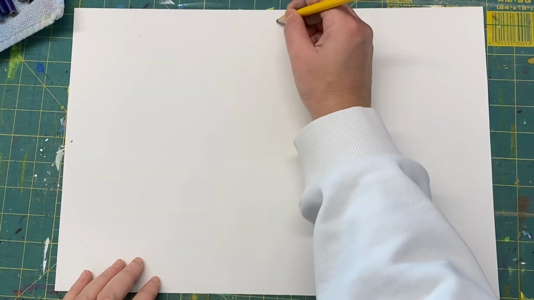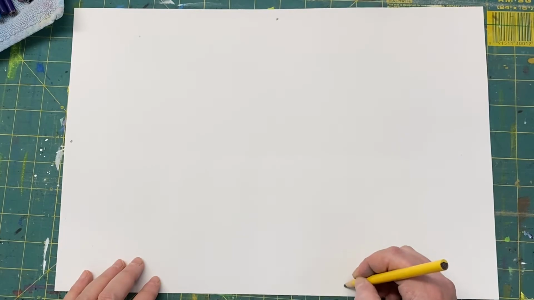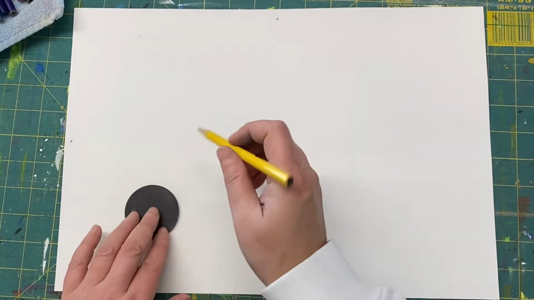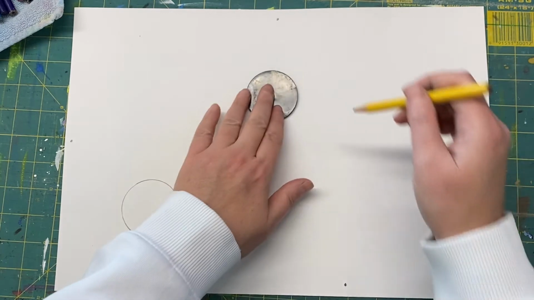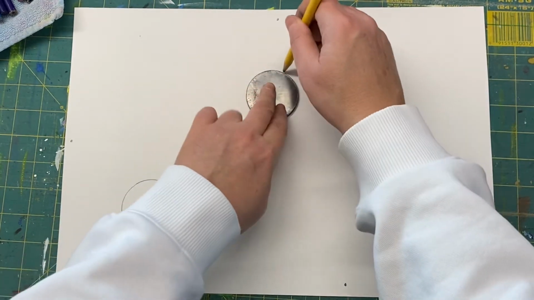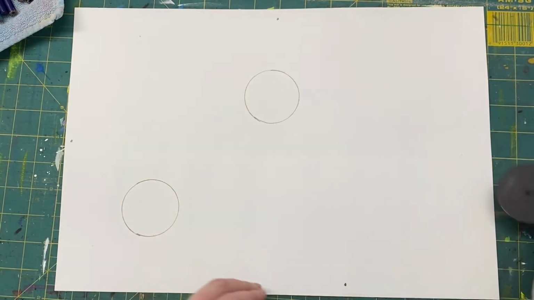So I'm going to put a couple of different vanishing points around my paper. They can be anywhere, the four corners, kind of in between, wherever you feel like it. And I'm going to start off drawing some circles. I'm going to start off by just drawing 5 shapes. I really like these small circles in this one. I'm going to do one larger one.